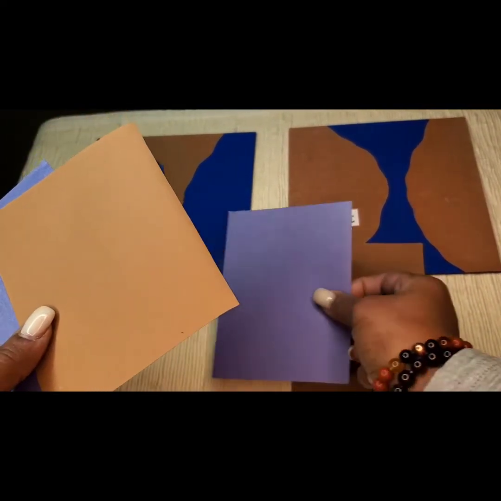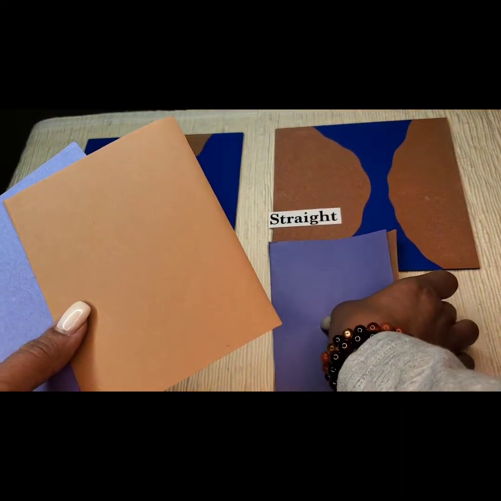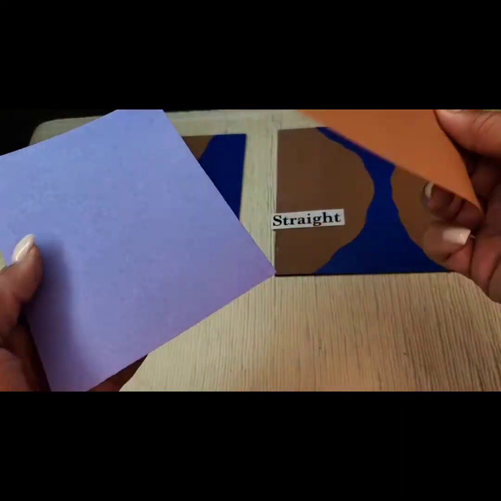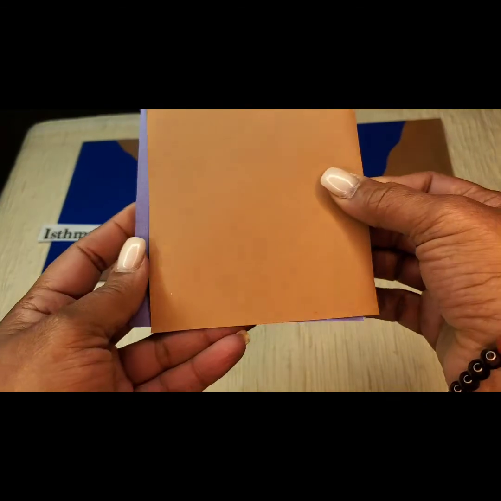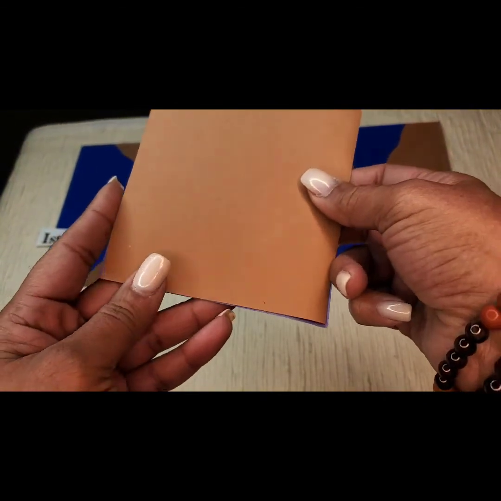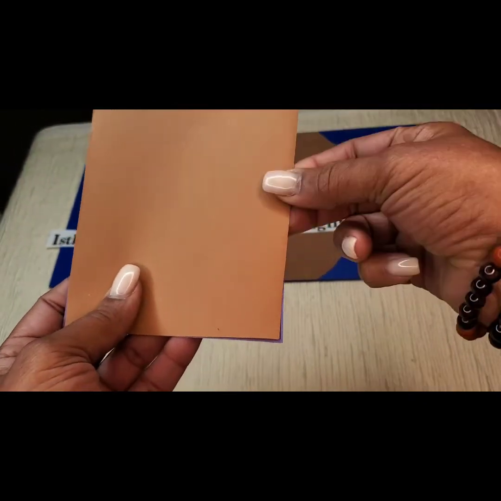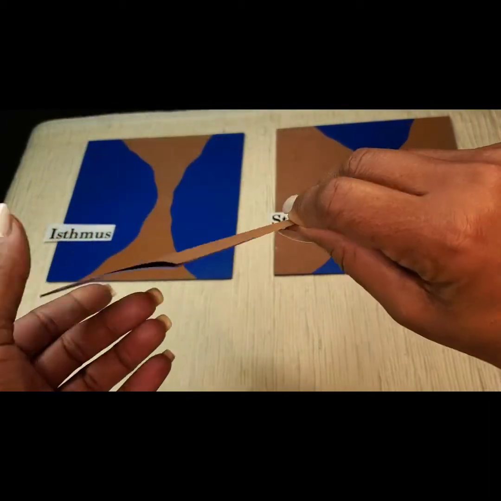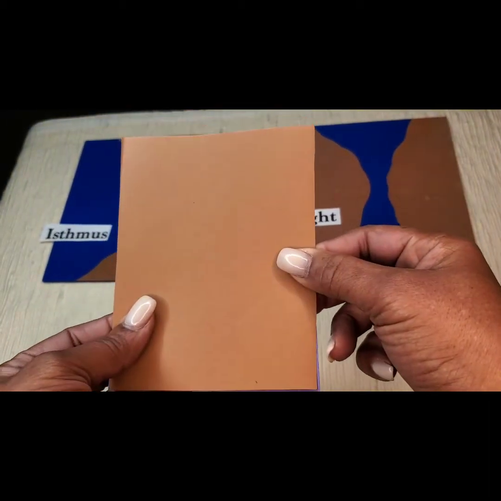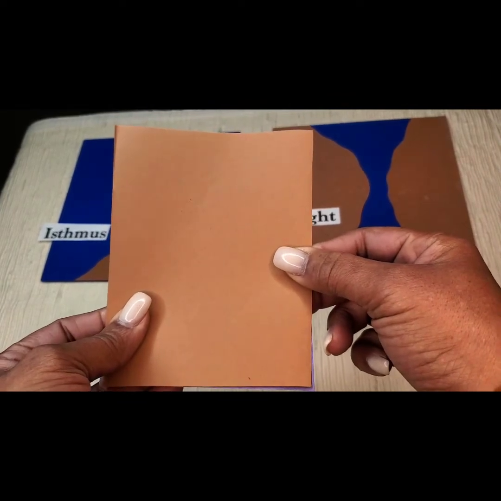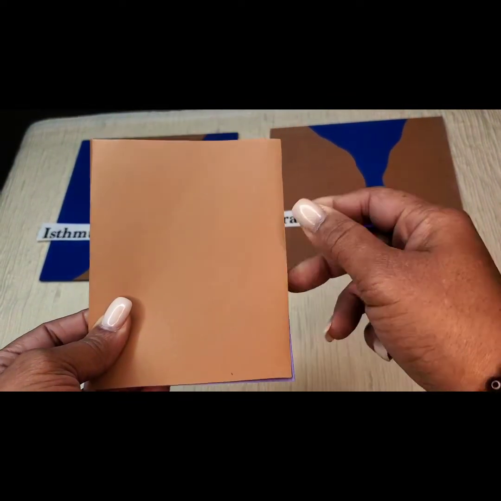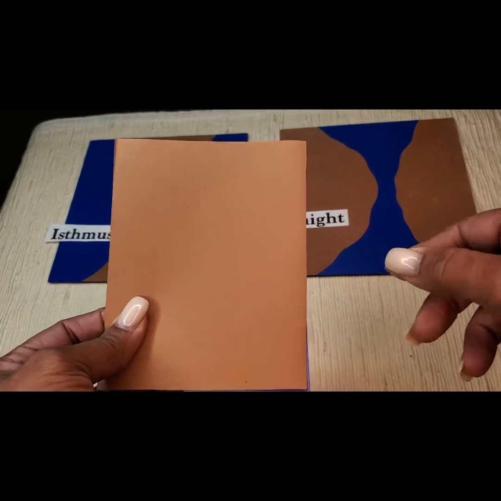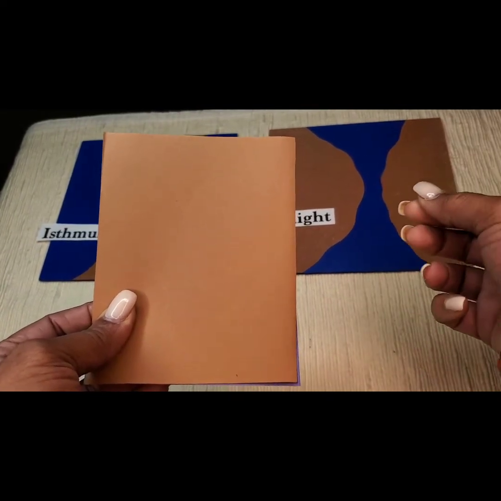We can place the other 2 to the side. Remember, these 2 pieces should be the same exact size. Remember, we cut them together, so they should be the same exact size. And they should be the same size as all of the other land and water forms that you created.